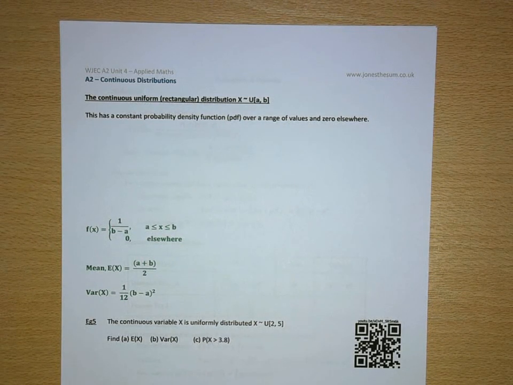Right, so in AS you looked at a uniform distribution model, the discrete uniform model, where every possible outcome that could happen over a range of events had an equal chance of occurring. So for example, when you're rolling a dice, you've got 6 possible outcomes, 1, 2, 3, 4, 5, 6, and nothing in between. You couldn't get a probability of rolling a 1.6 or a 3.4 recurring.